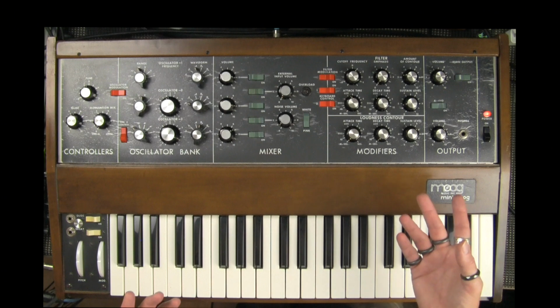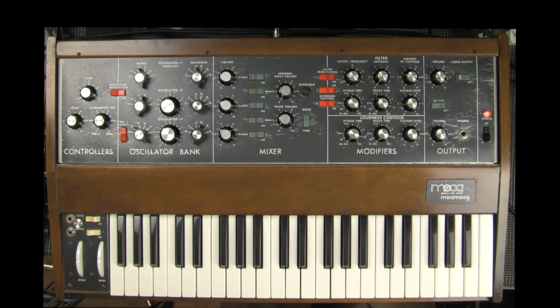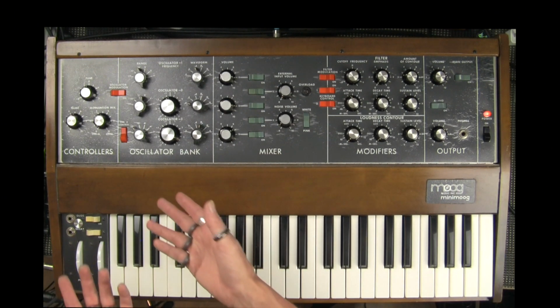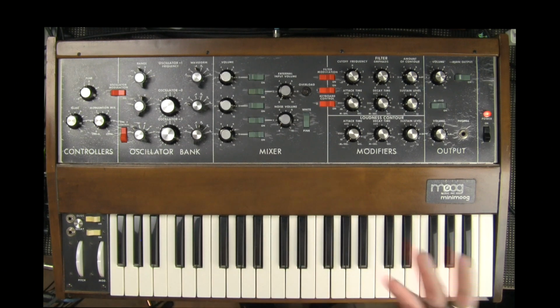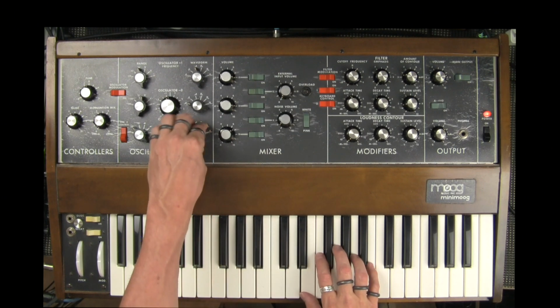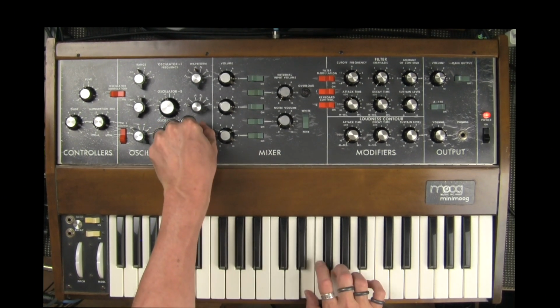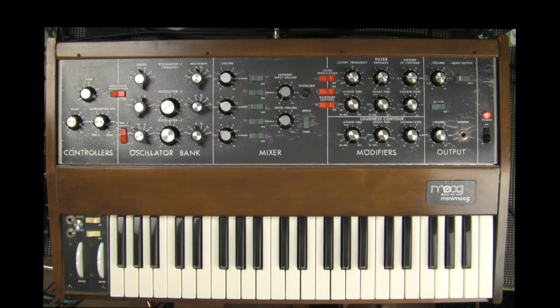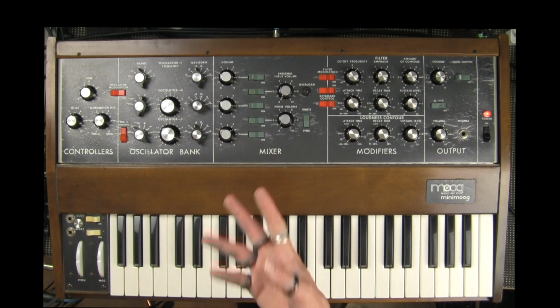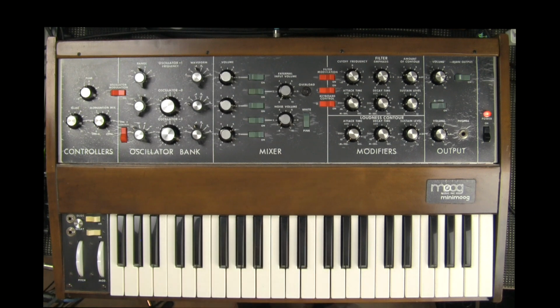And when people talk about the Minimoog, they're always like, oh, it's so simple. And that's because they must not know that you're capable of doing complex oscillator output with this instrument. Once you go into the audio range, you're capable of creating some very complex wave shapes. And that is awesome.